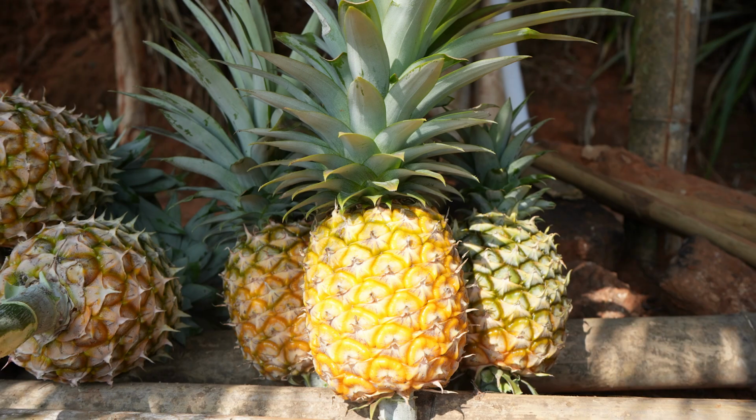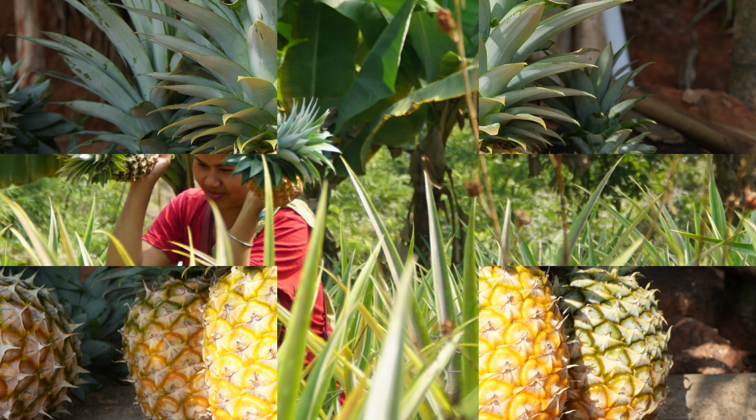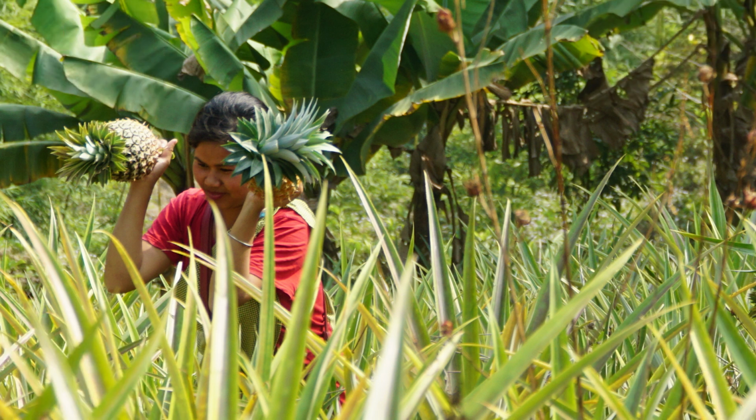The double row system is recommended for planting across the slopes with a spacing of 30 cm by 45 cm by 90 cm, accommodating about 43,500 plants per hectare. The double row system maximizes the land usage and increases profits due to higher population density and yield per hectare.